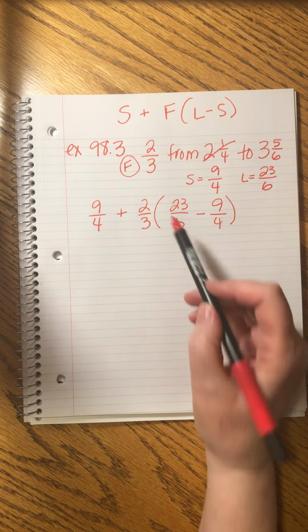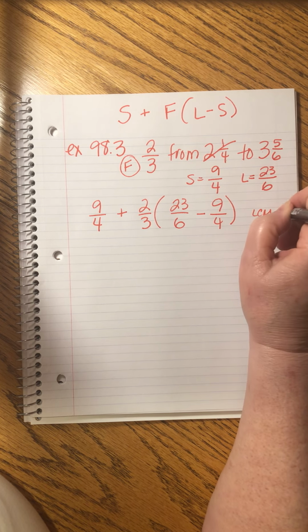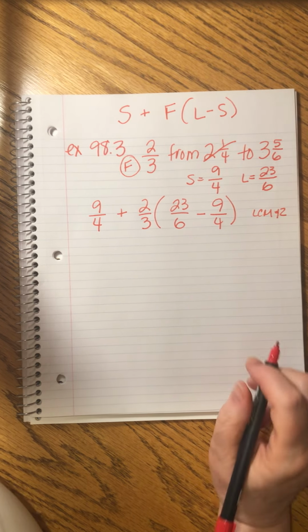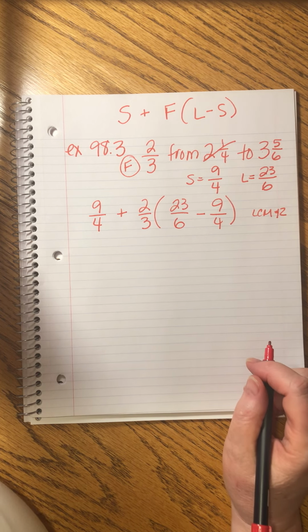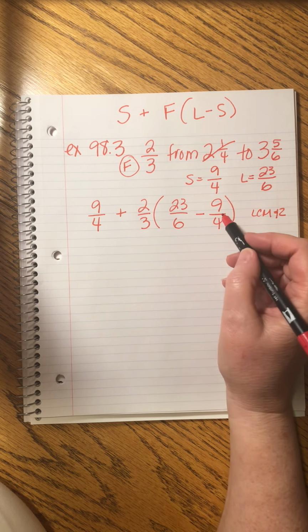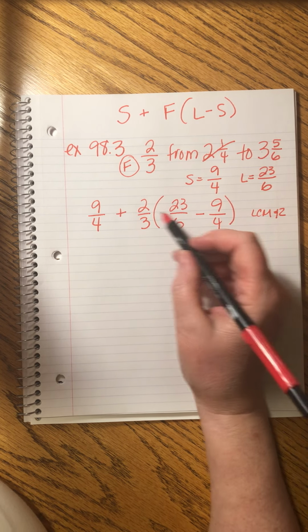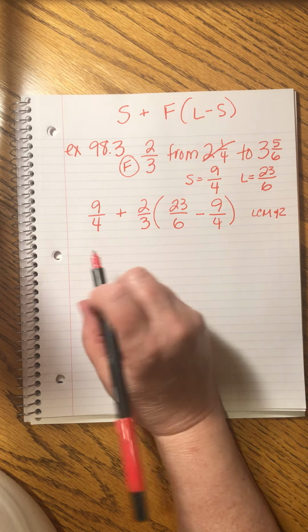Okay. Least common multiple, 24, right? No, it's 12. I don't have to go all the way up to 24. We can just keep it at 12. So let's fix these two so we can do this subtraction, right? We do the subtraction first because it's in the parentheses. Then we do the multiplication. Then we add. Order of operations at its finest.